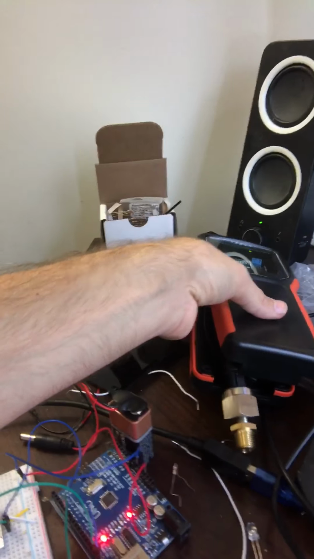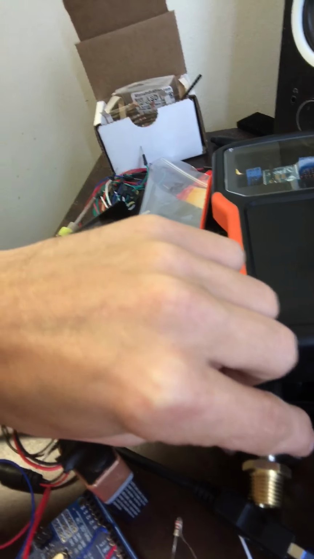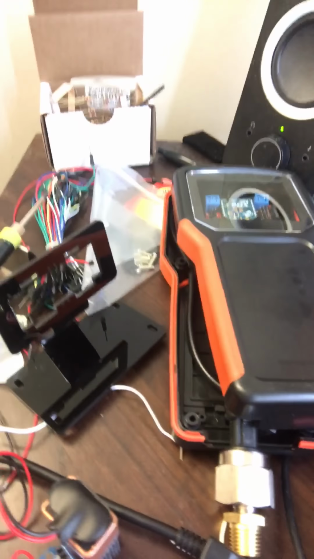One of the components is obviously a transducer, which you see over here, and that's what gets hooked up to the actual air conditioner unit. And I'm going to have another one of those transducers as well.